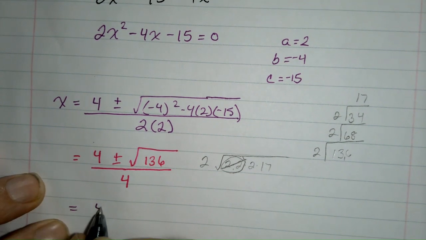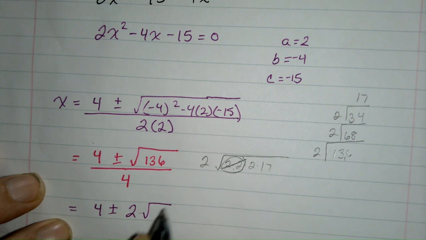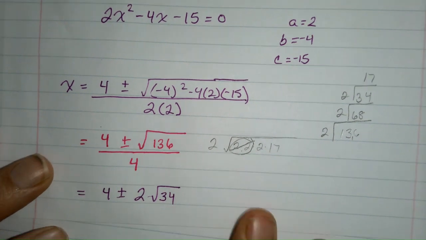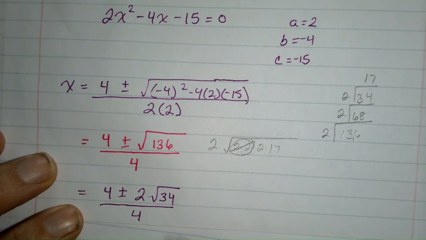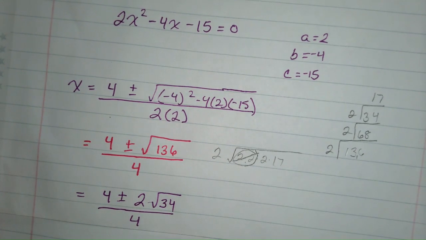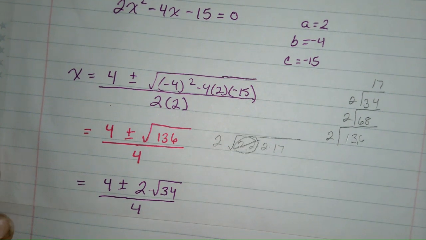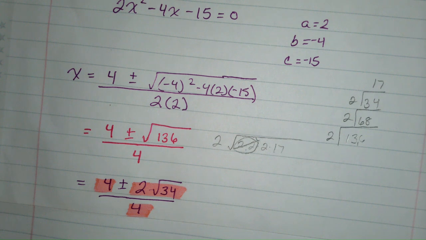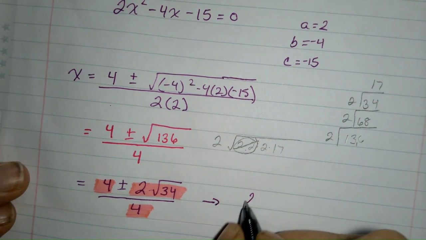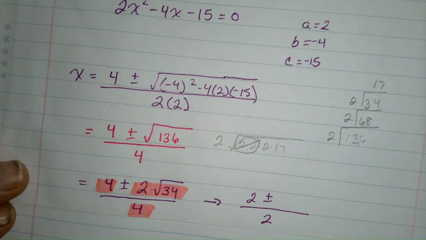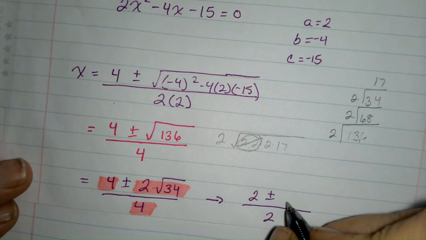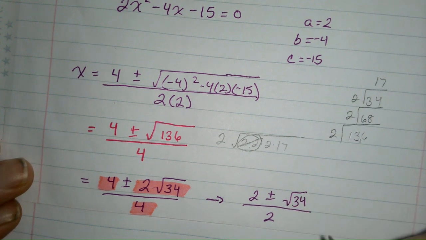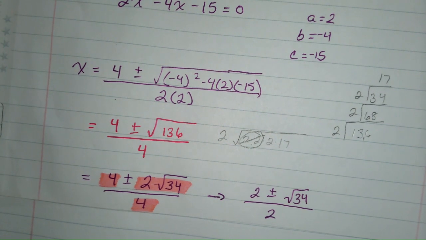So this now gives us 4 plus or minus 2 root 34, because 2 times 17 is 34, all over 4. And we have 3 parts to this. We have the 4, we have the 2 root 34, and we have the other 4. And all 3 parts are divisible by 2. So if I divide 4 by 2, I get 2. And if I divide 2 square roots of 34 in half, I get 1 square root of 34. The only way to change a radical is by folding socks. This is our final answer.